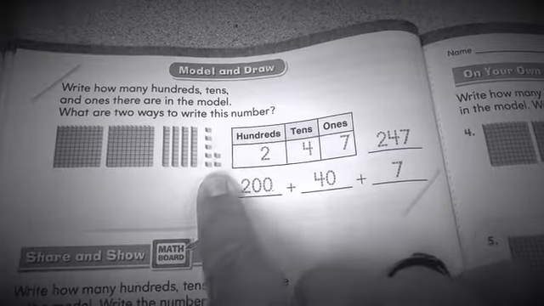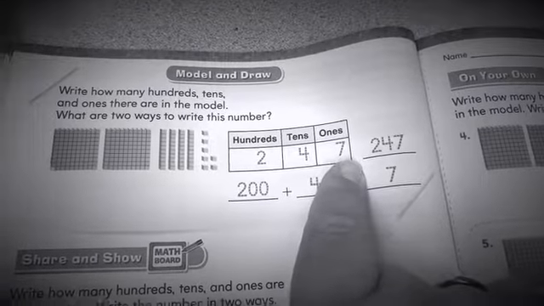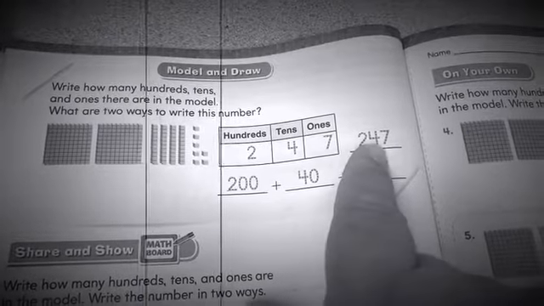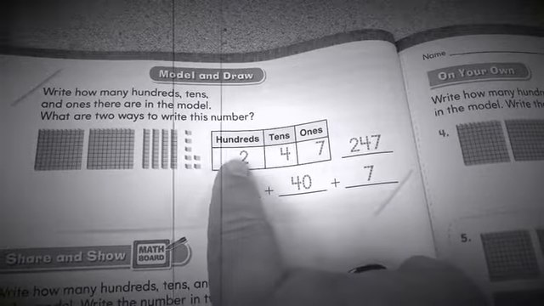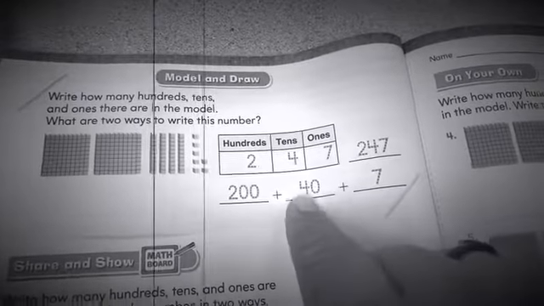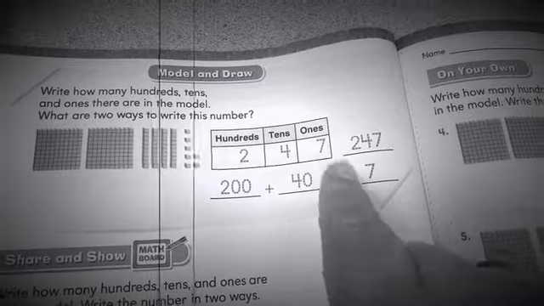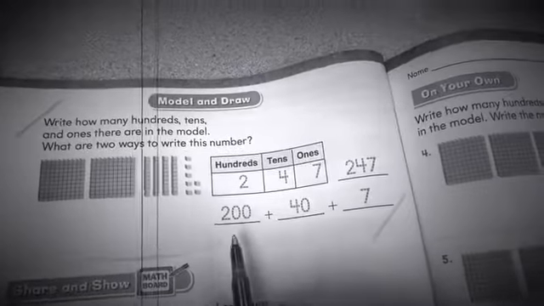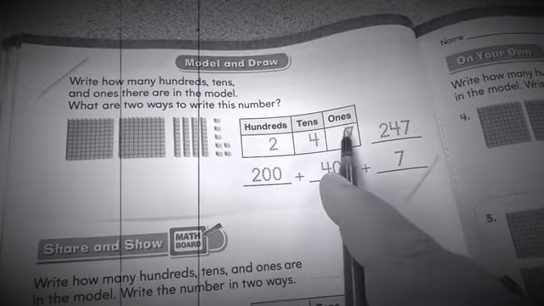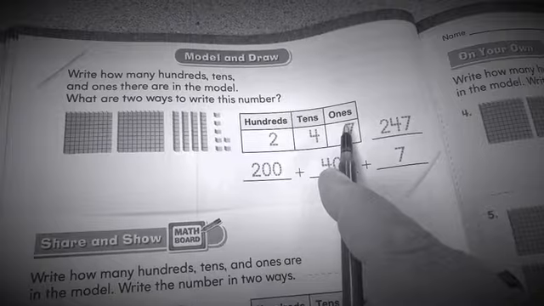How many ones? 7 of them. So 247. Now the value, 2 hundreds make 200. 4 tens make 40. 7 ones make 7. We've done that before. We've done it quite a few times. The only difference is we're adding now in the hundreds. So as we go from 100, you add 2 zeros. Tens, you add 1 zero. Ones, you add no zeros.